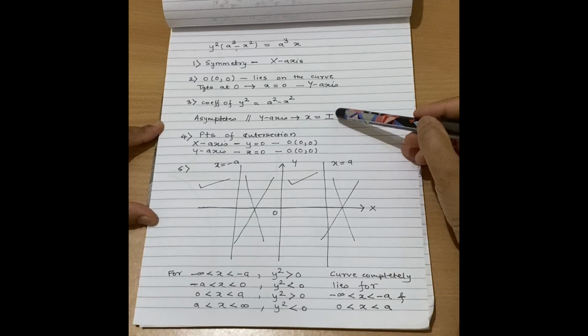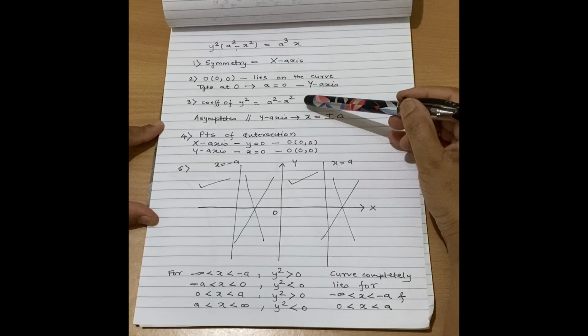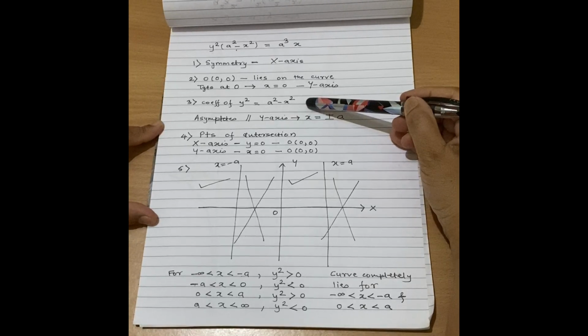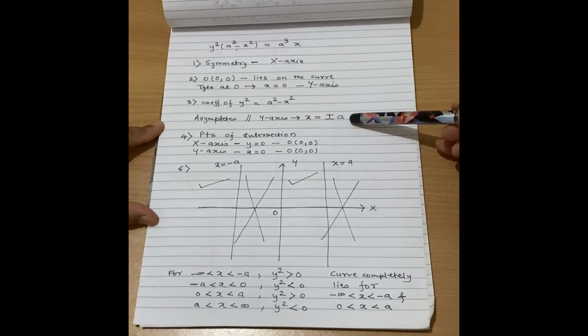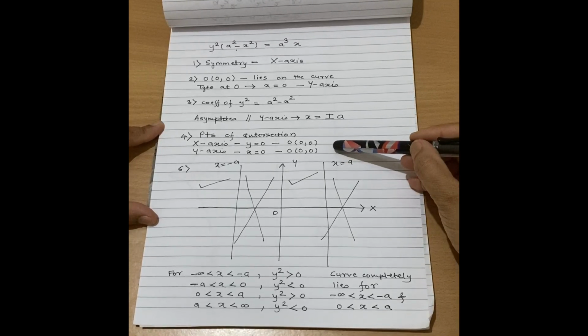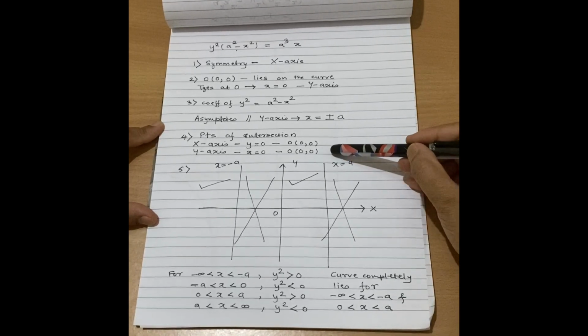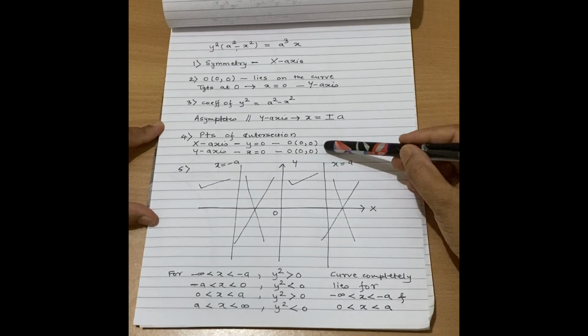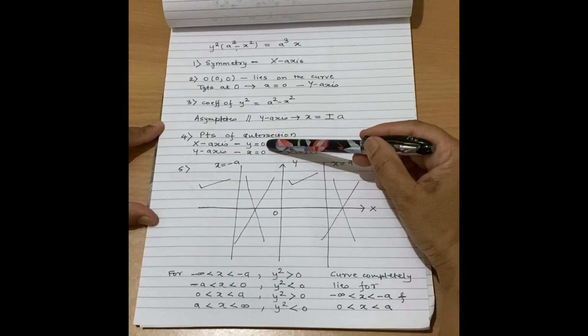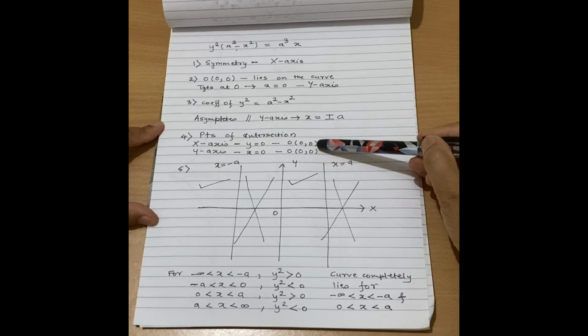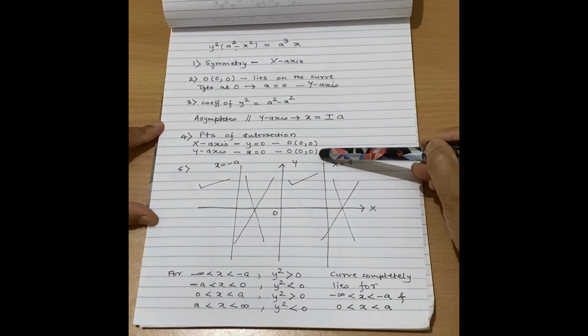In the equation, coefficient of highest power of y is y square, coefficient is a square minus x square. Therefore, equations of asymptotes parallel to y-axis are given by x equal to plus minus a. The curve is intersecting coordinate axis only at the origin. For determining the point of intersection with x-axis, we substitute y equal to 0, getting origin to be the only point. Similarly for y-axis.